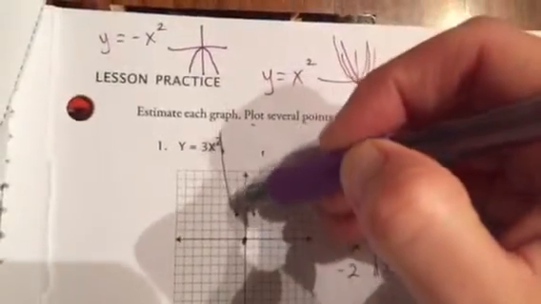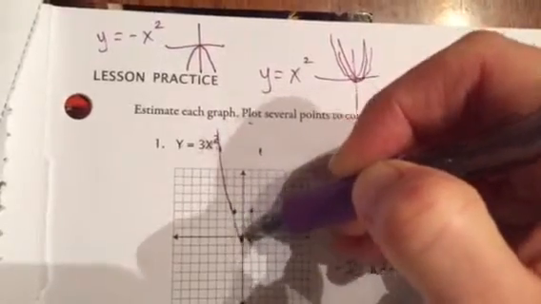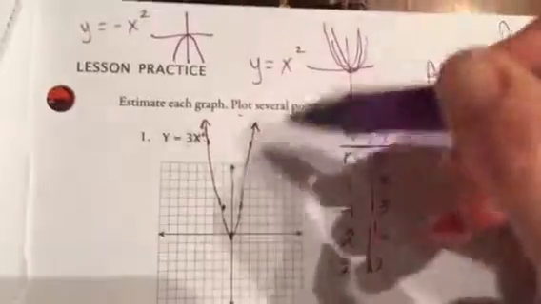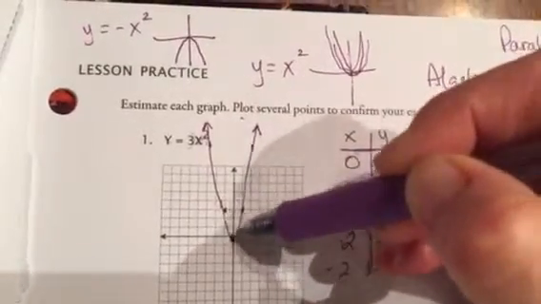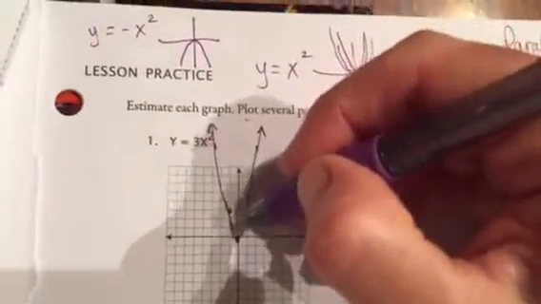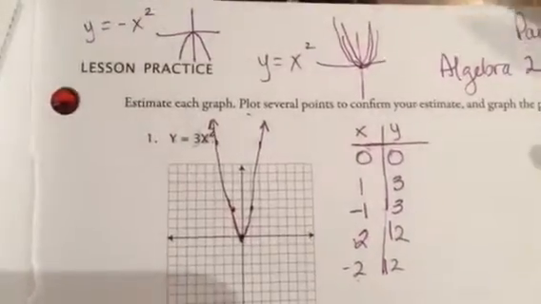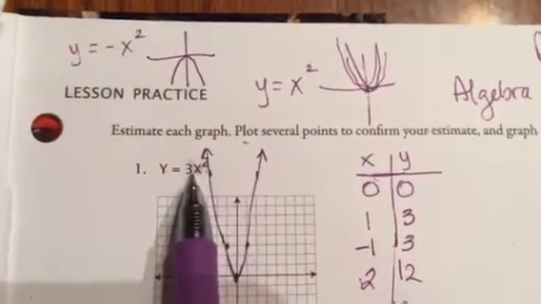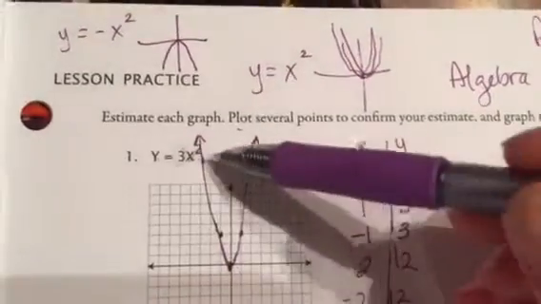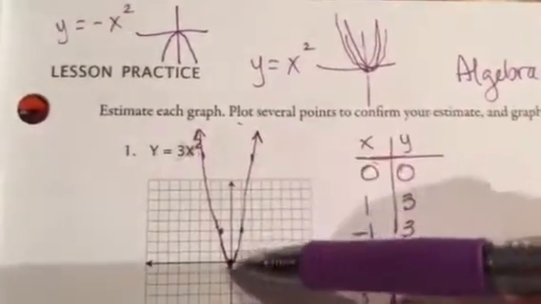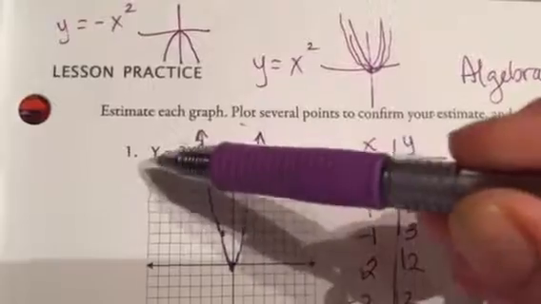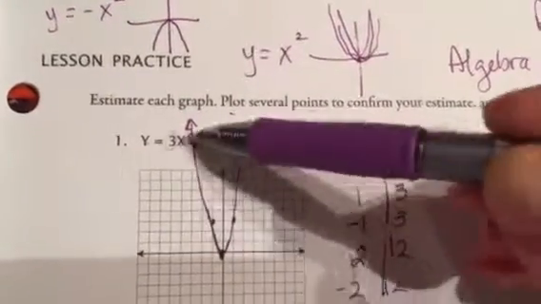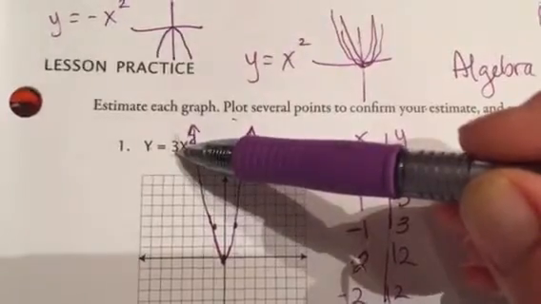And then what I need you to do is make sure you do a nice smooth curve through here. Put some little arrows on the end. Okay, so it's going to look something like this. This is not a sharp V. This is a nice smooth curve. So what happens when you have a number out front? This makes your parabola go up 3 times as fast because it's pretty skinny. If you had just y equals x squared, it would be more out here. So if there's a number out here, it's going to go up 3 times as fast.